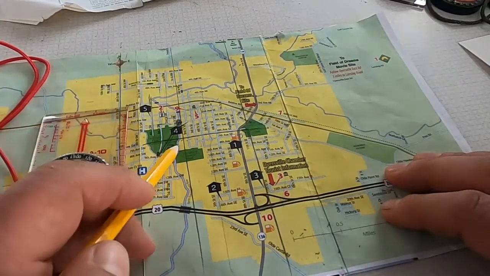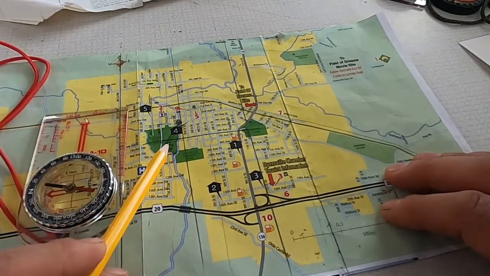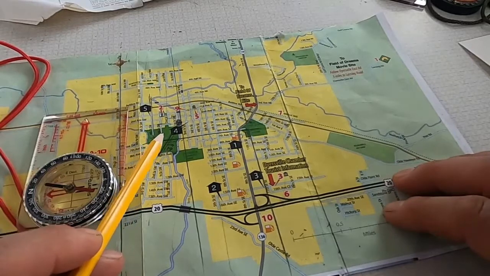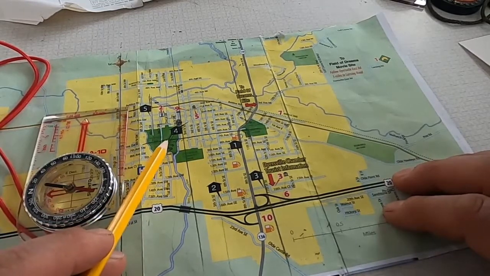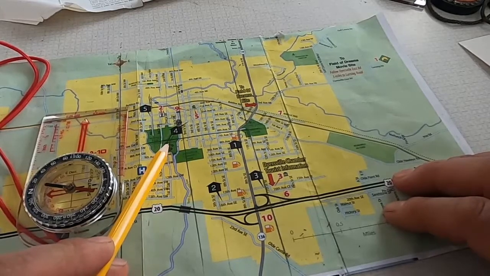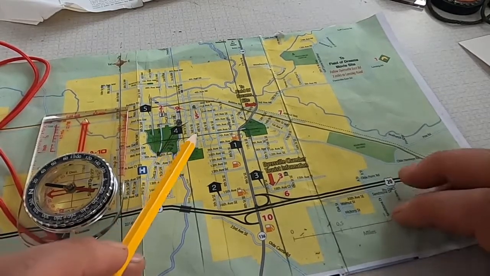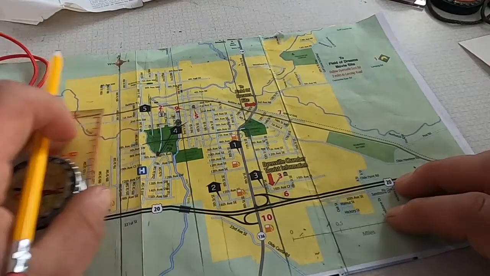So we've talked about plotting a course, we've talked about shooting an azimuth, we've talked about finding our position using terrain association. Next up, we are going to talk about declination.